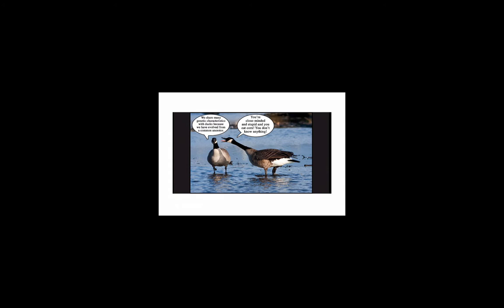And then there are some great cartoons. Or not cartoons, but photos that people make cartoons out of effectively by way of the little text bubbles. And here we have one goose saying, we share many genetic characteristics with ducks because we have evolved from a common ancestor. And the other goose says, you're closed-minded and stupid and you eat corn.